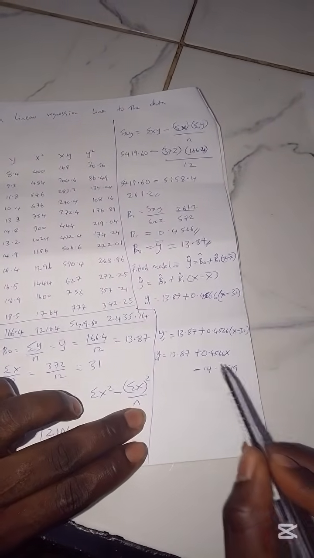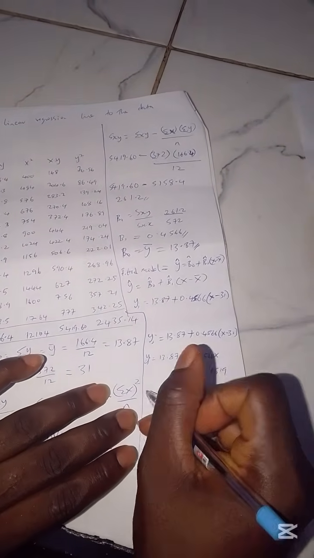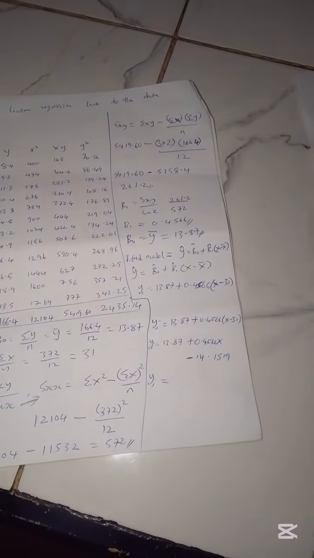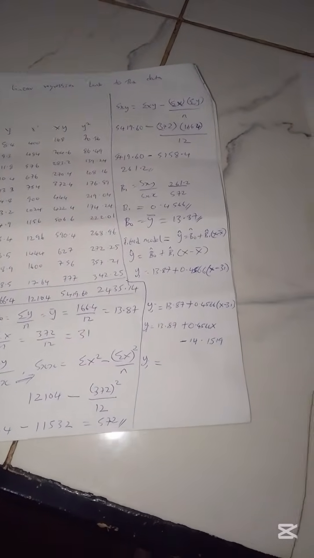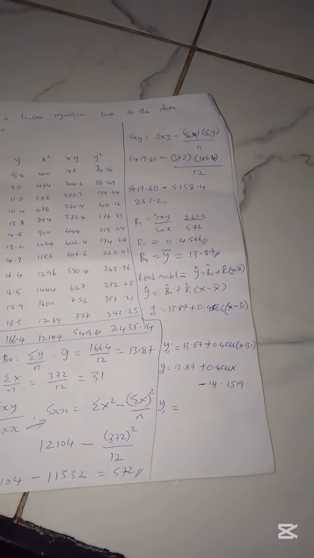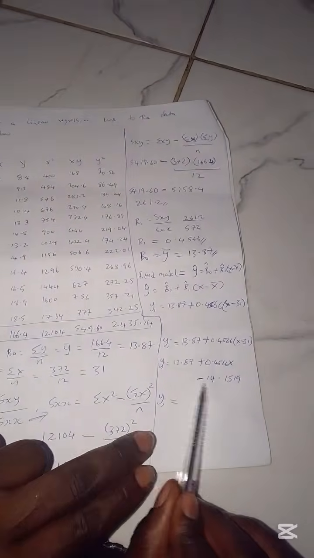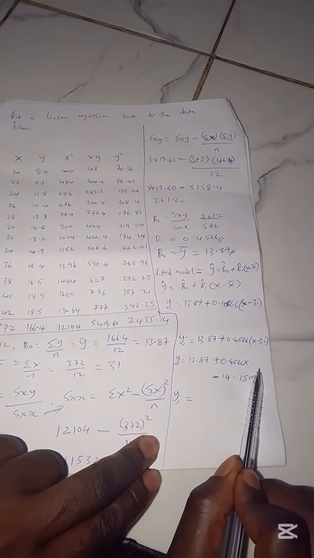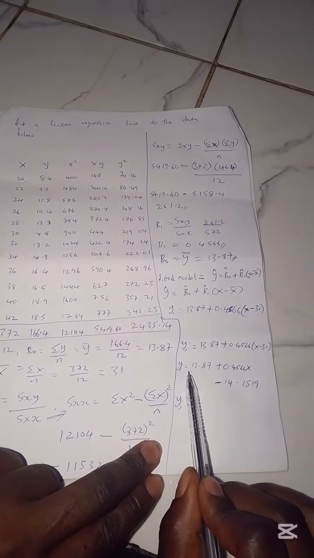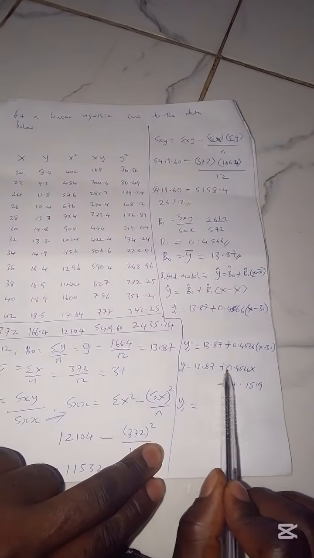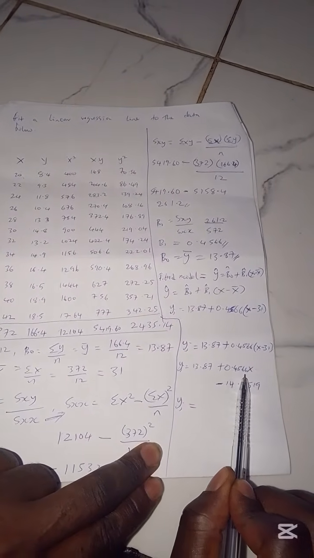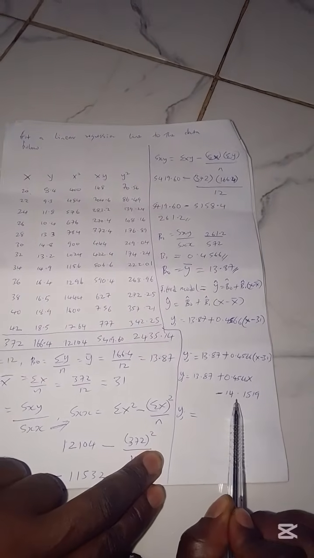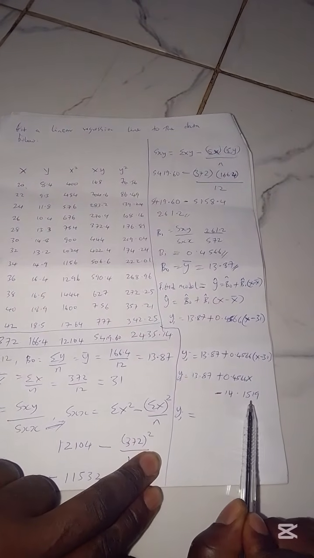So when we reach here, what we are going to do is collect like terms. In collecting like terms, remember that this thing here is a continuation of this. So what we have here is Yj equal to 13.87 plus 0.4566x minus 14.1519.